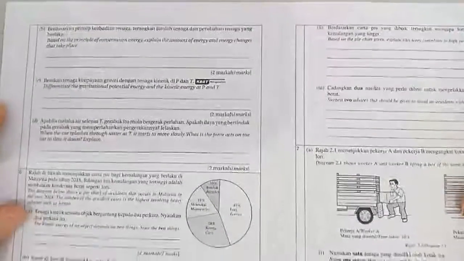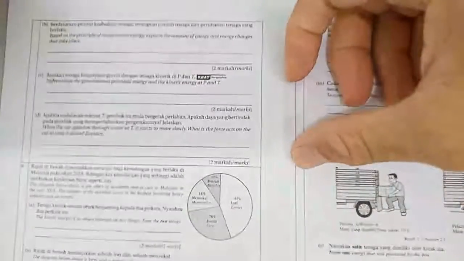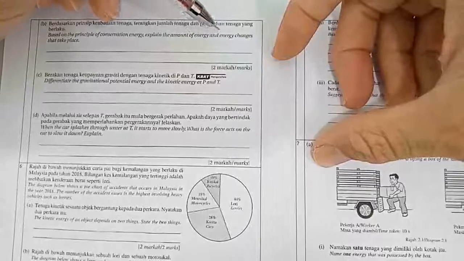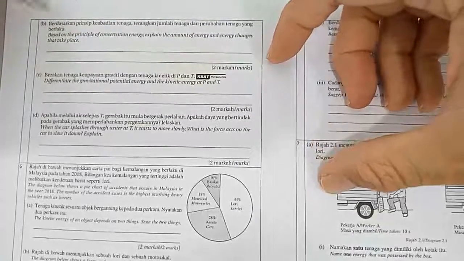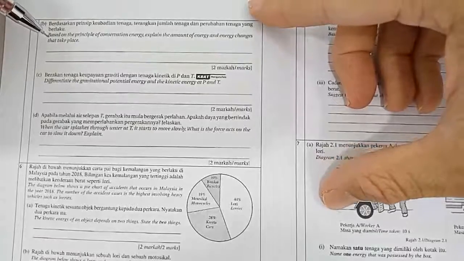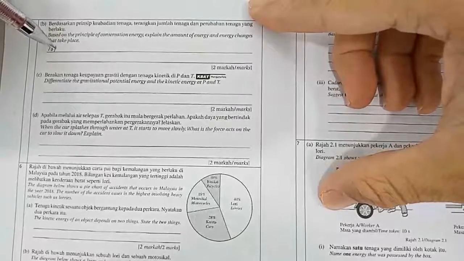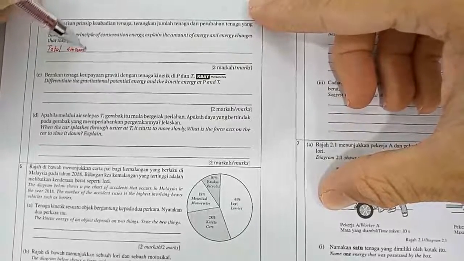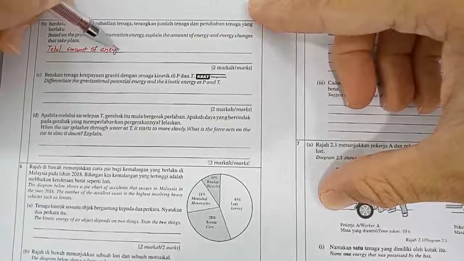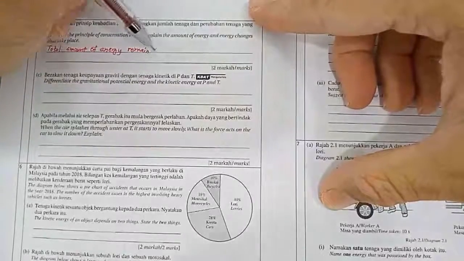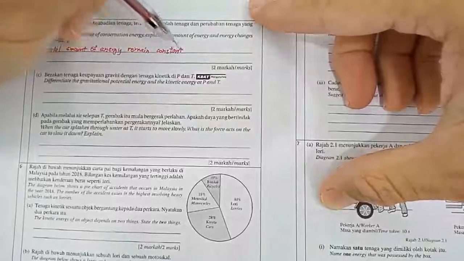Okay, continue. Based on the principle of conservation of energy, explain the amount of energy and energy changes that take place. So the amount of energy is that the total amount of energy remains constant, or remains the same.